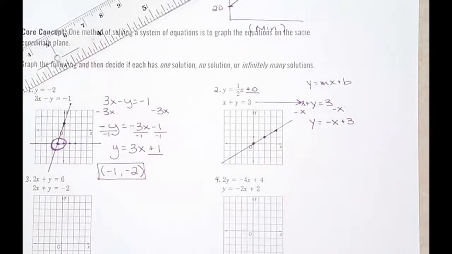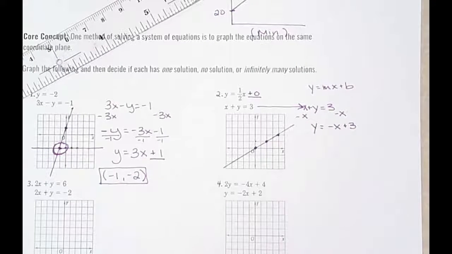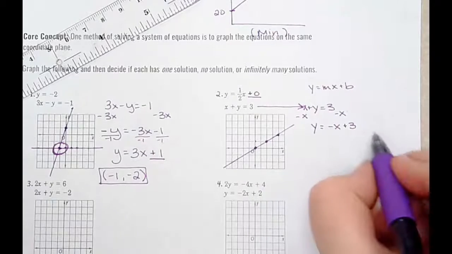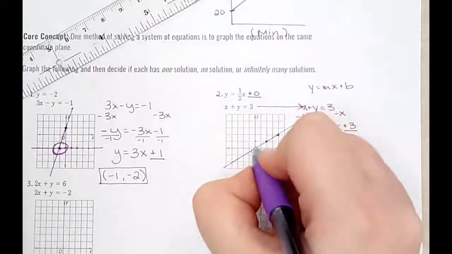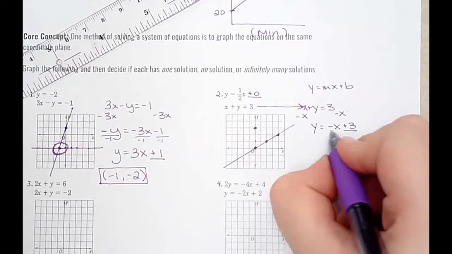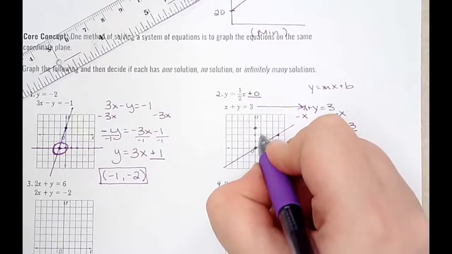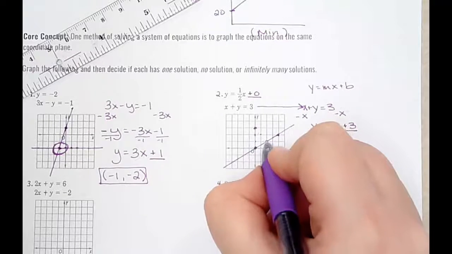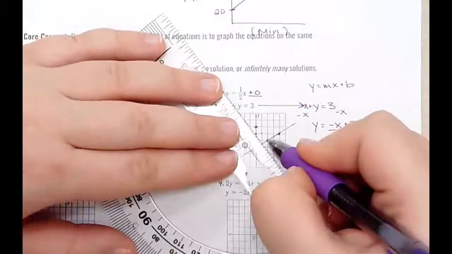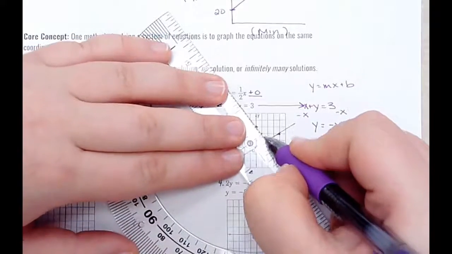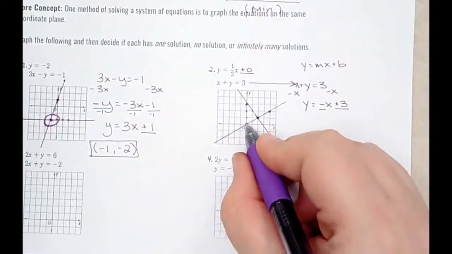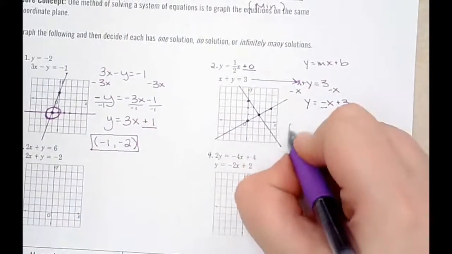Notice again, this is my y equals mx plus b. If you want to put the x out back, you can. I just really don't prefer it. I would rather have it out here. Because then I can see that my 3 is my y-intercept, and my slope is -1. So I'm going to go down 1 because it's a negative, over 1. Down 1 over 1. If I keep doing that, I'm going to connect my dots here. And I see that they cross at the point 2, 1. So my solution is this point.